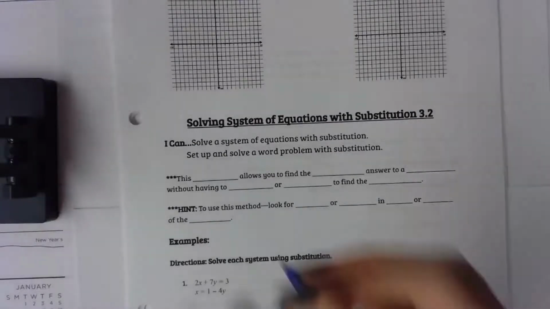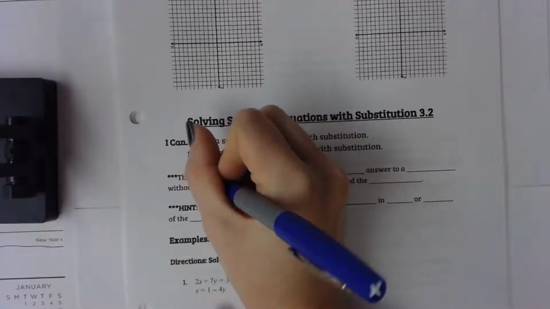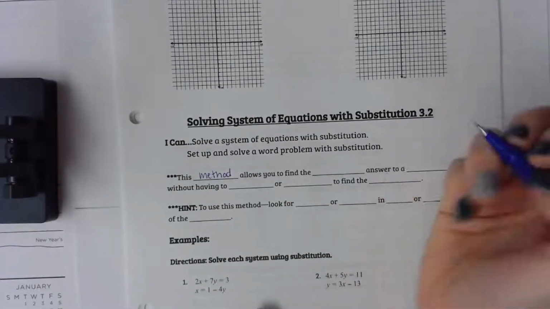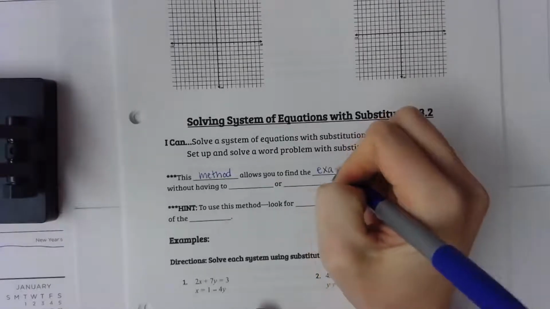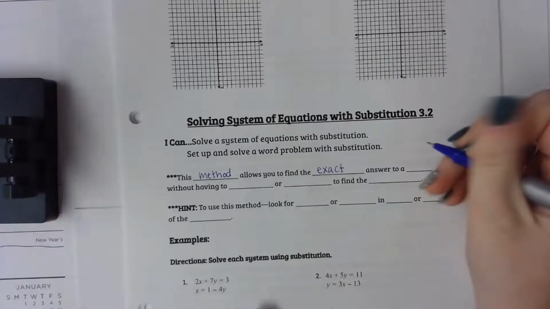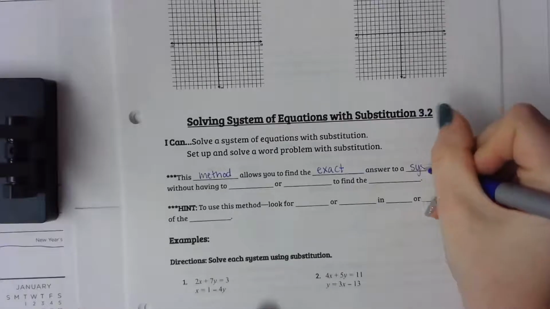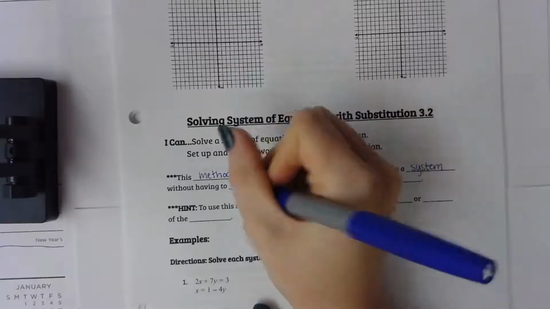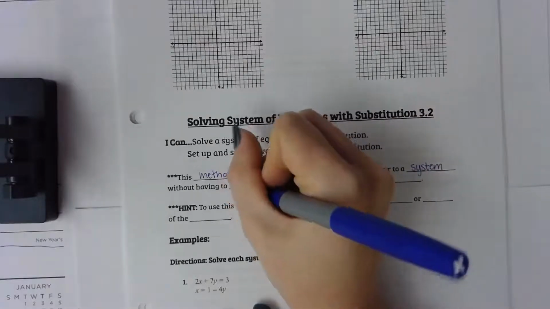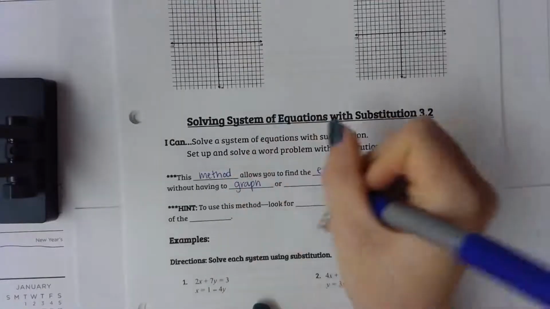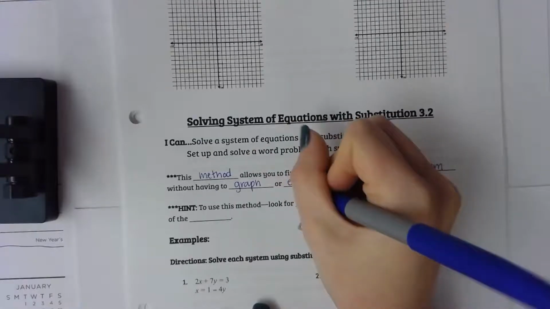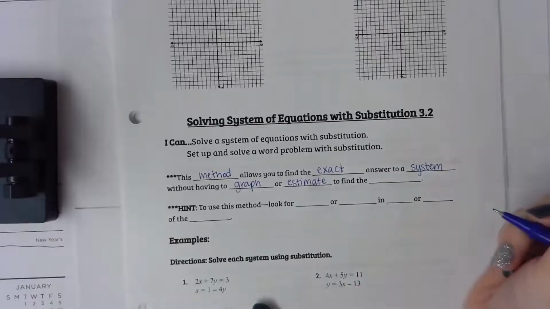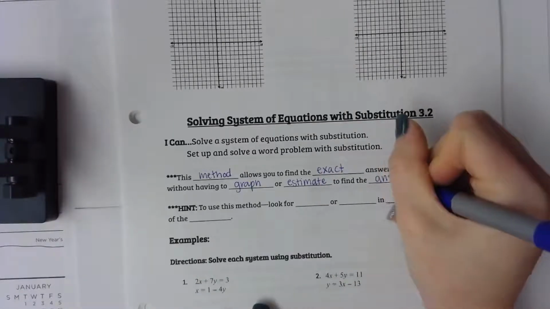So this method allows you to find the exact answer to a system without having to graph or estimate, because we were estimating with our regions to find the answer.